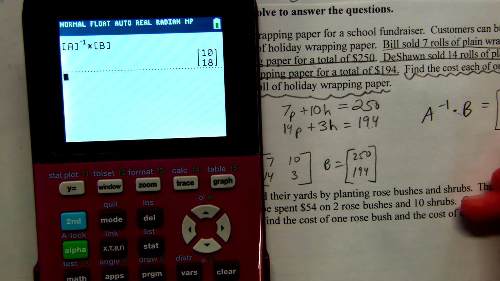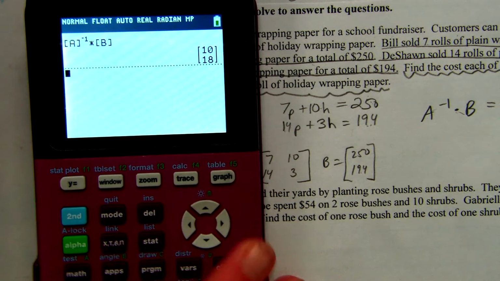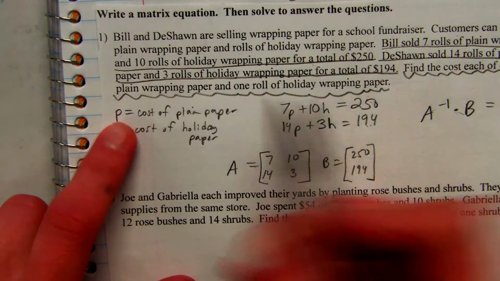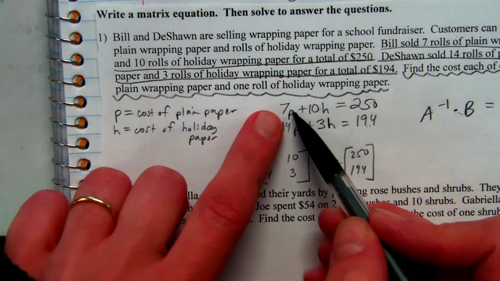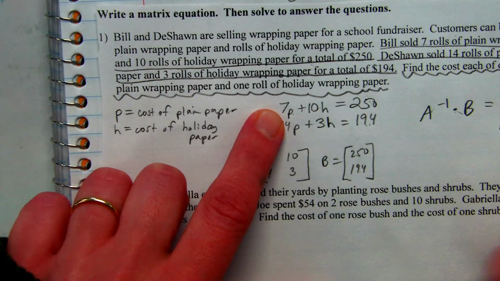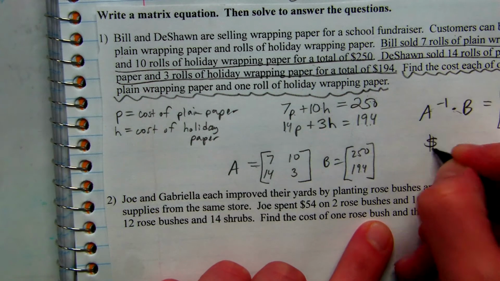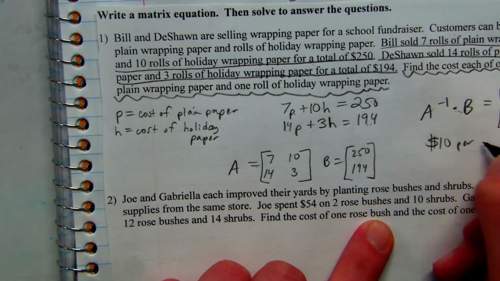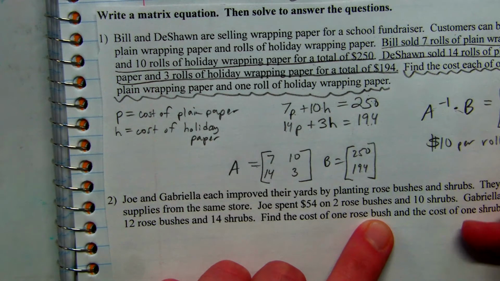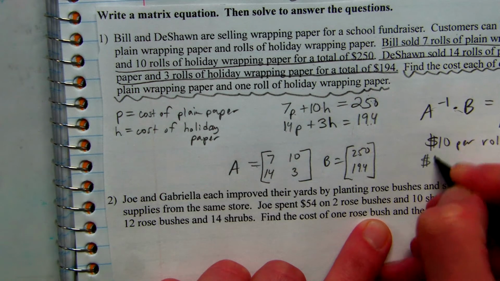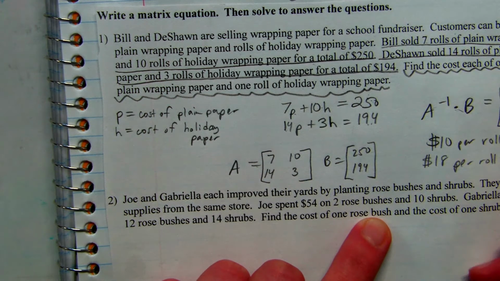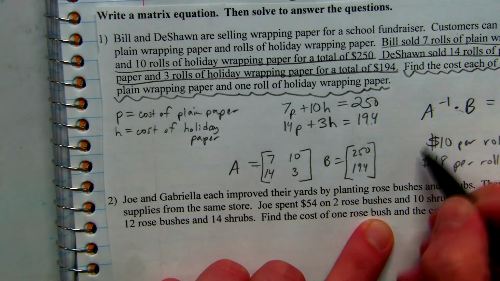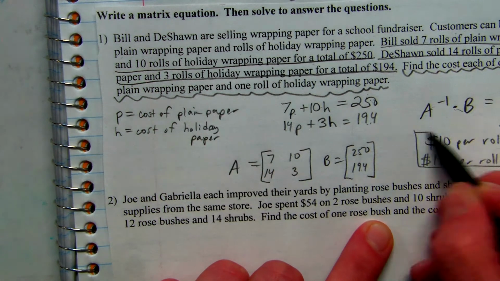Now we have to answer the question. It says find the cost of one roll of plain wrapping paper, one roll of holiday wrapping paper. So the order that these were in, it was plain and then holiday. So that means it's $10 per roll of plain and $18 per roll of holiday. I should write the word paper, but we're specifying which is which.